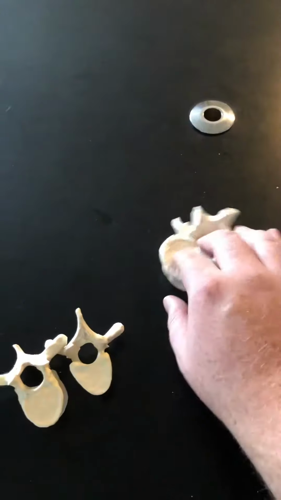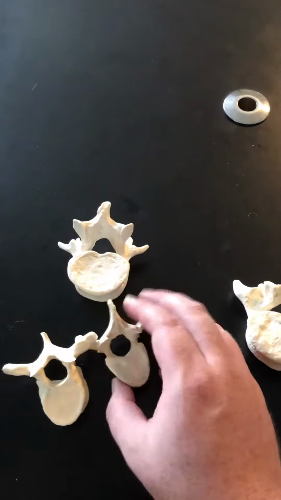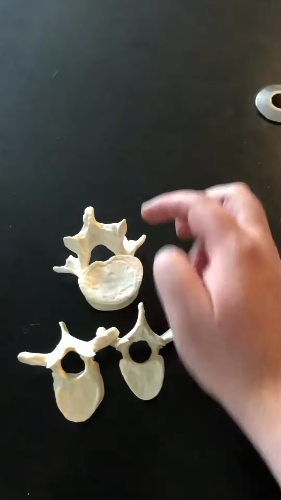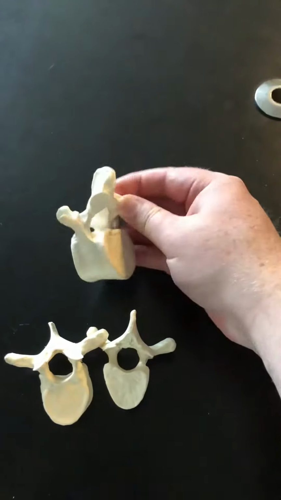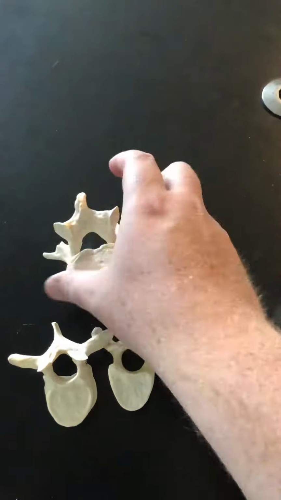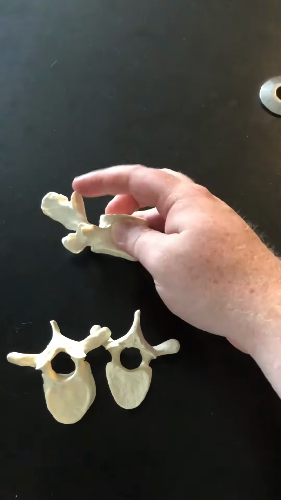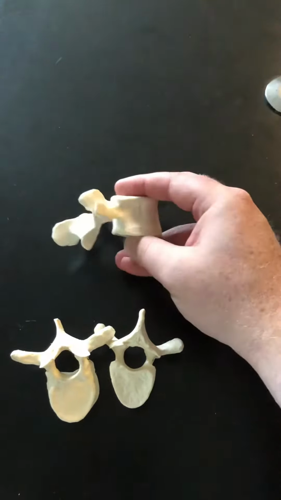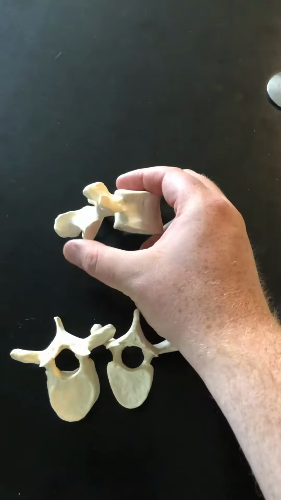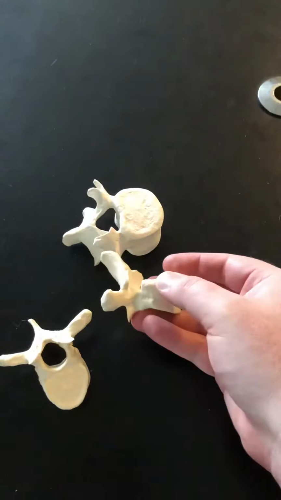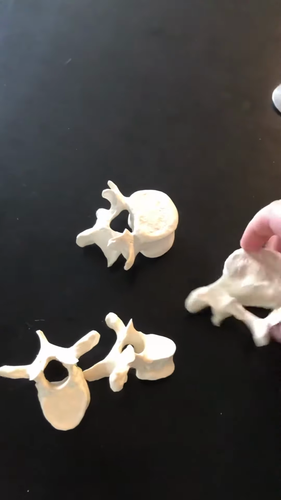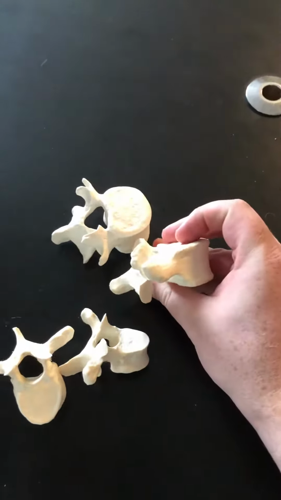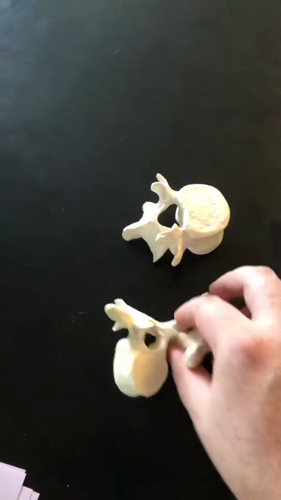All right, and as we work our way down, it becomes more and more obvious. These really large bodies are found on lumbar vertebrae. Okay, you can see how wide it is, how thick it is. And very often the spinous processes get longer and longer as you go further down. So you can compare those two. As we get to much, much larger, you can see them there. So that's an additional way to tell.